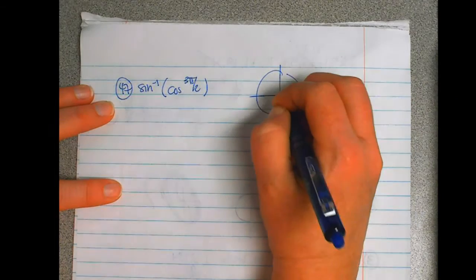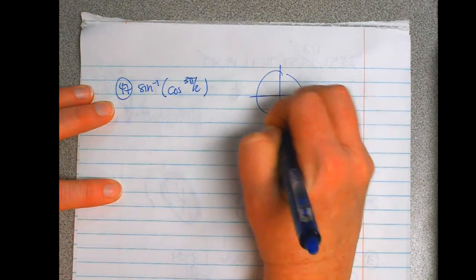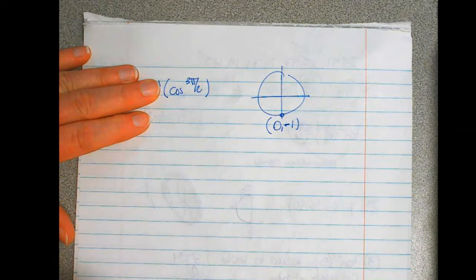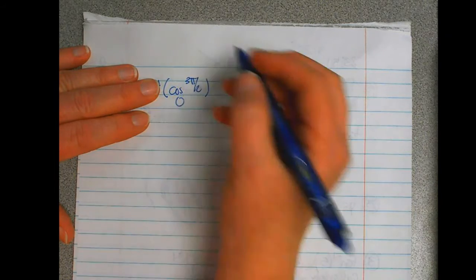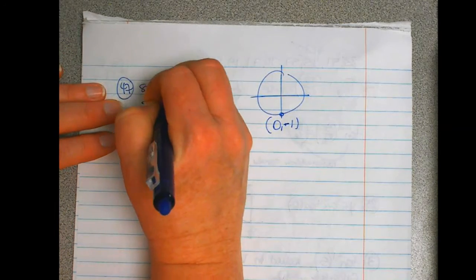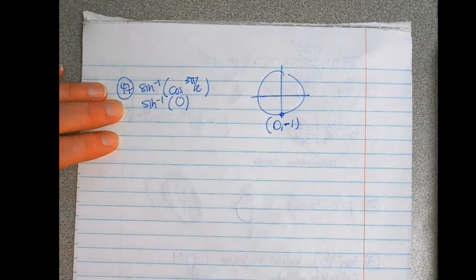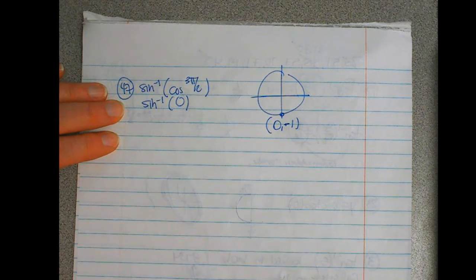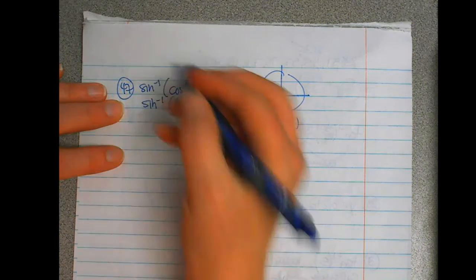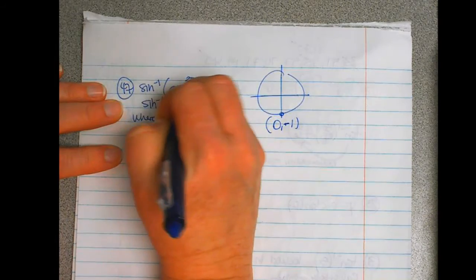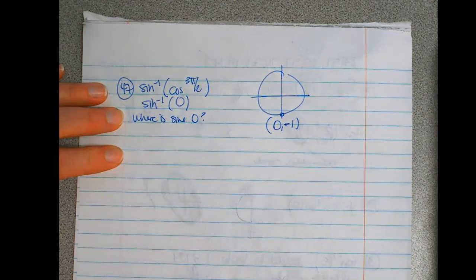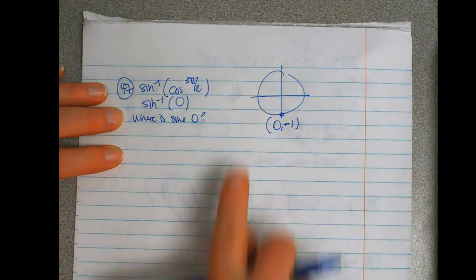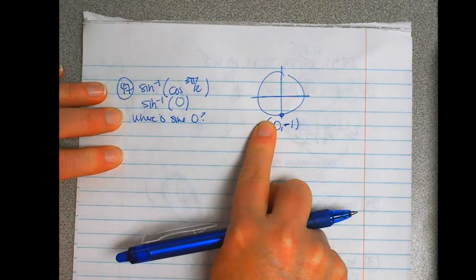So this point is 0, negative 1. We evaluate things in parentheses first. What's the cosine value of 0, negative 1? 0. So we replace cosine of 3 pi over 2 with 0, and then we write sine inverse. Sine inverse is an angle, so where is sine 0? 0 or pi, but pi is not in the domain. Nothing over here is in the domain for sine.